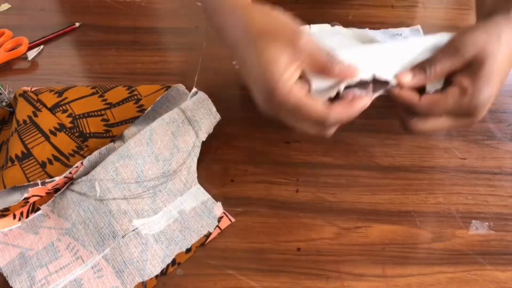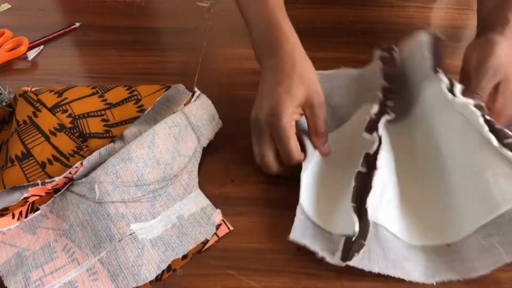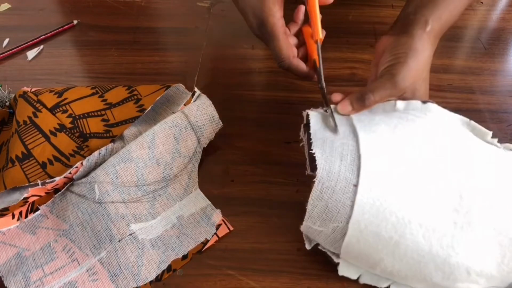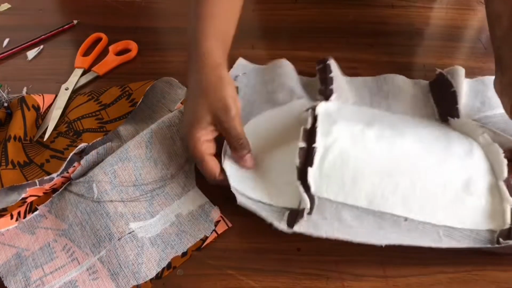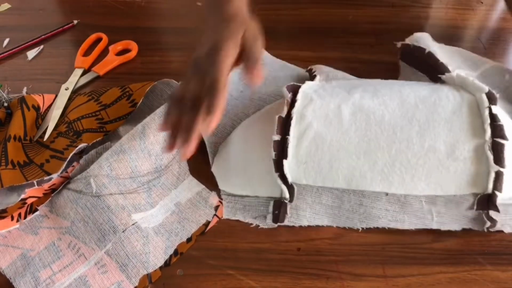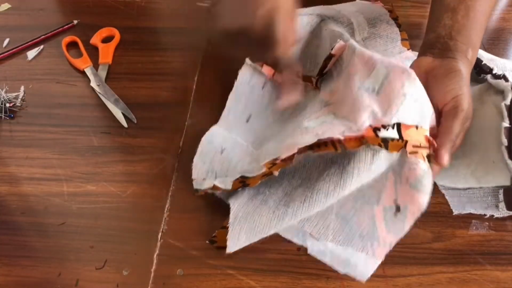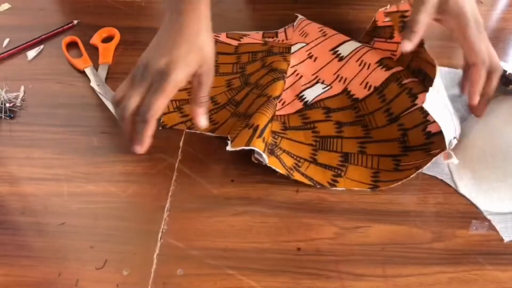I've gone ahead to sew it and I've notched it. This is how I notched it, like this, before the stitch. Make sure you notch it before the stitch. It helps it lay flat when you iron it. So I did the same thing on the fabric. I also notched it and ironed it.